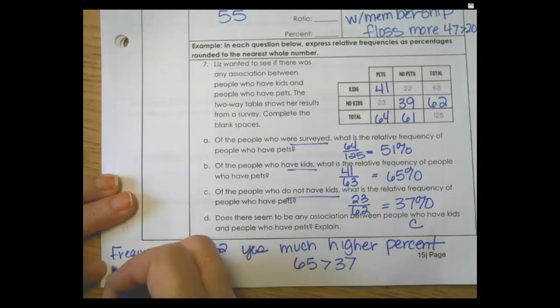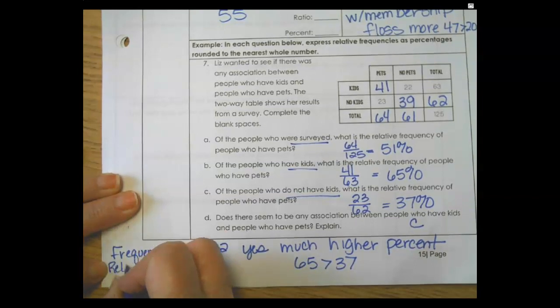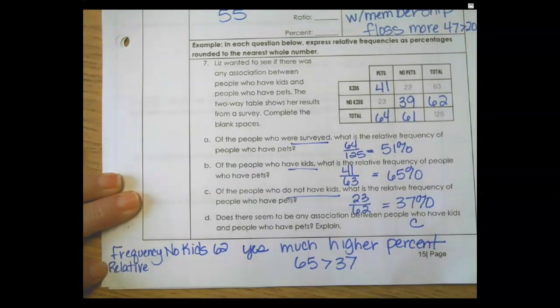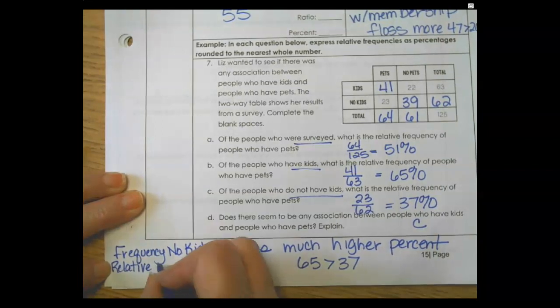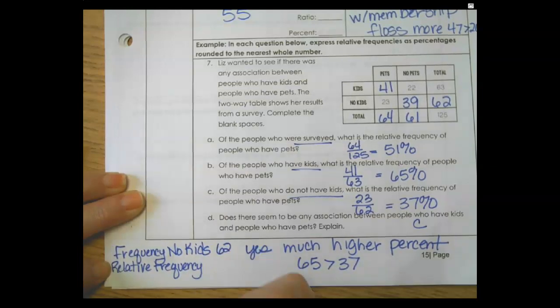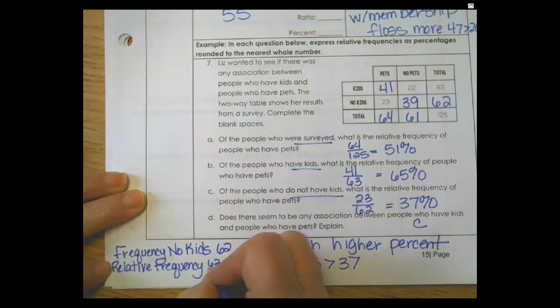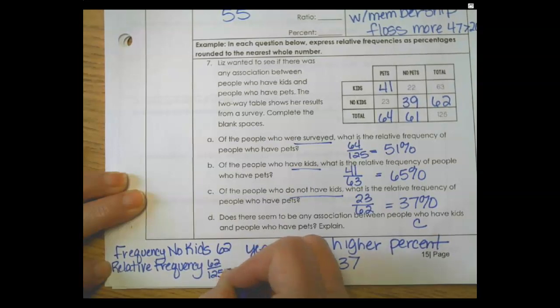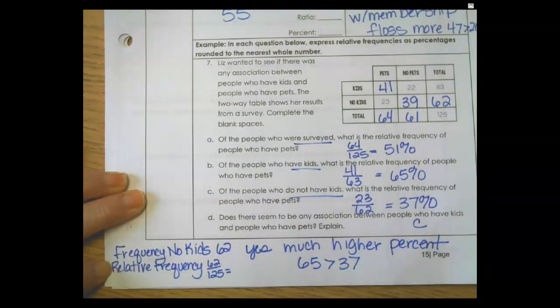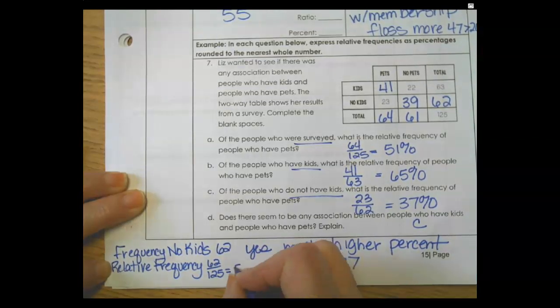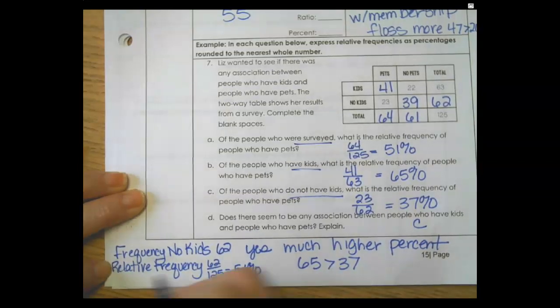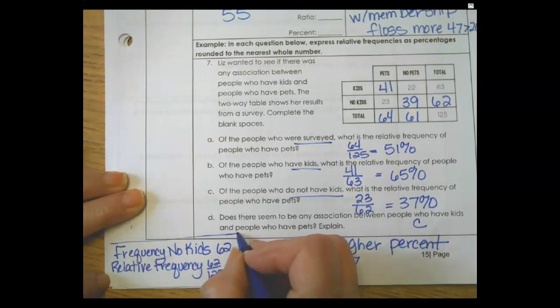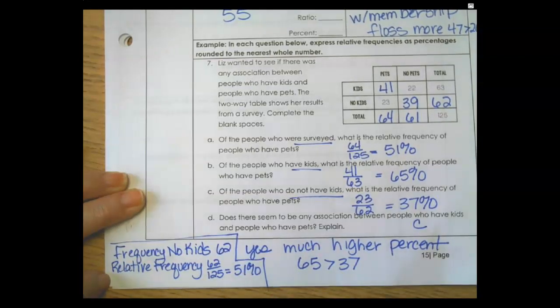The relative frequency, I know we're squeezing it in here, relative frequency is the 62 out of 125, which is 51%. I think I rounded those differently. Anyway, so this is the difference. So frequency is just a number. Relative frequency is a percent.